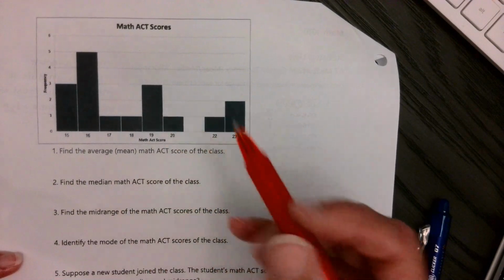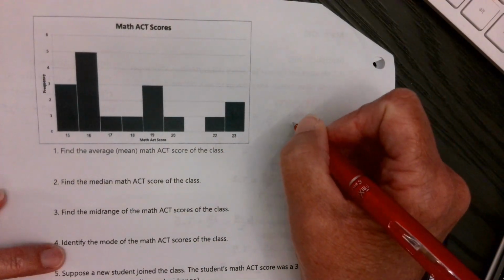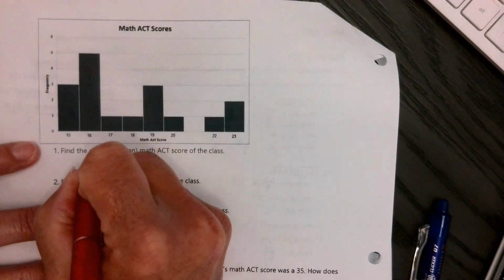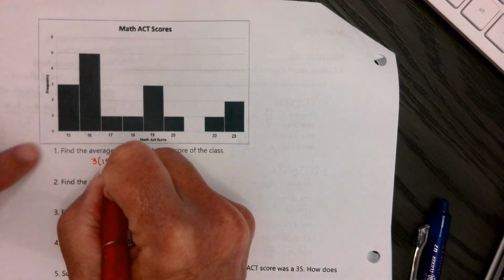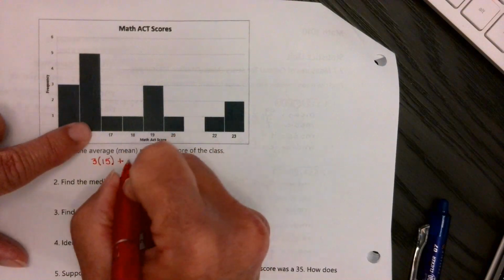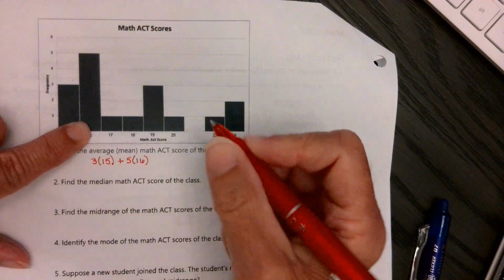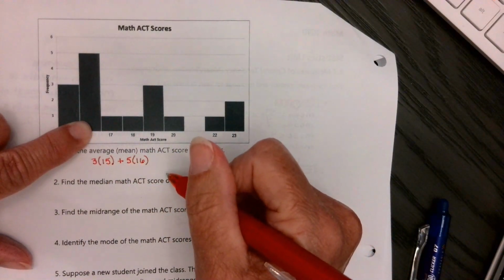Now, if you want, you can say 15 plus 15 plus 15, but I'm going to just say 3 times 15 because there were 3 people that scored a 15. Plus, there were 5 people that scored a 16. If you want, you can do 16 plus 16 plus 16 plus 16 plus 16.